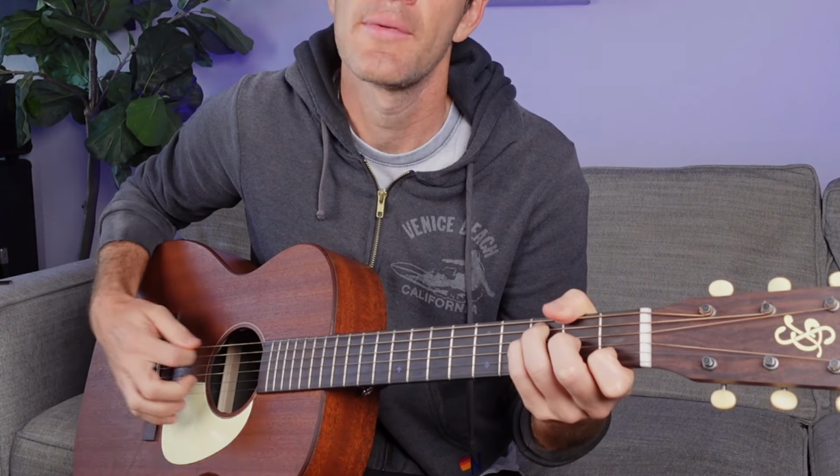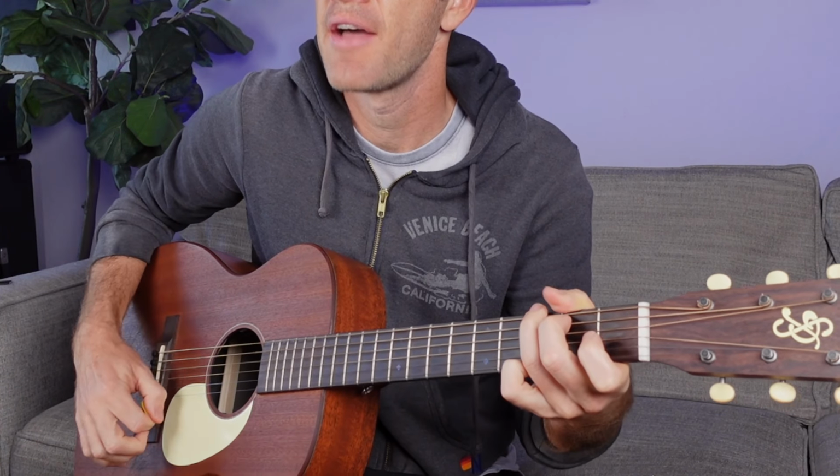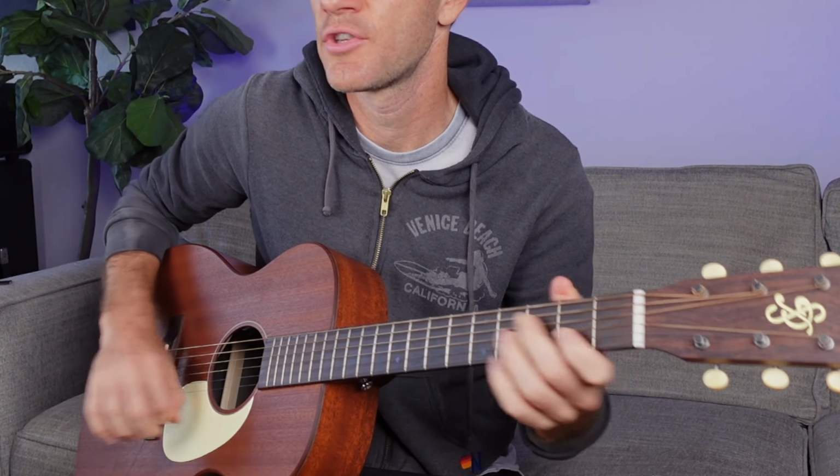So the way to explain this best and talk about the strengths of different keys and different chord shapes is to number these first. So C is 1, D minor is 2, E minor is 3, F is 4, G is 5, A minor is 6. It's just like the alphabet starting on C: C, D, E, F, G, A, and then B would be 7.